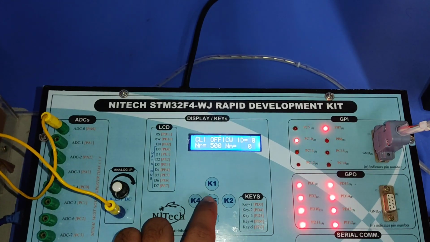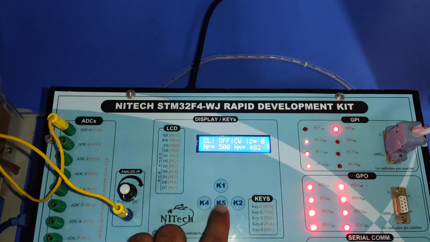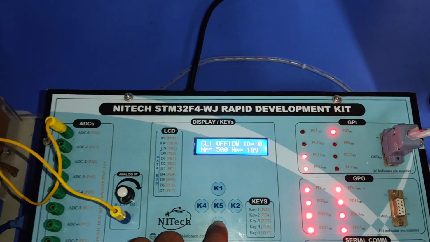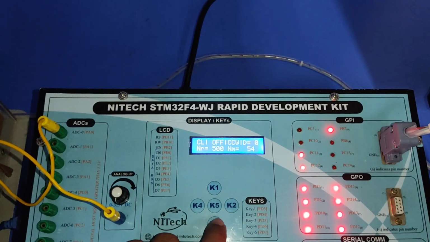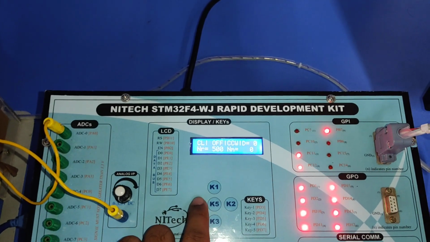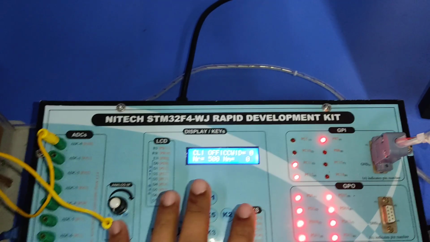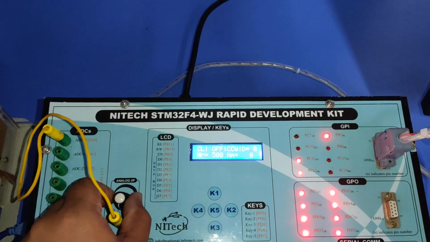By pressing this K5 you can turn the system on or off. By pressing this button you can change your direction. And by pressing this button you can apply your reference speed to the actual speed, because this is a closed loop system.